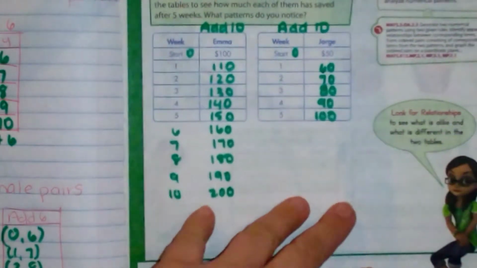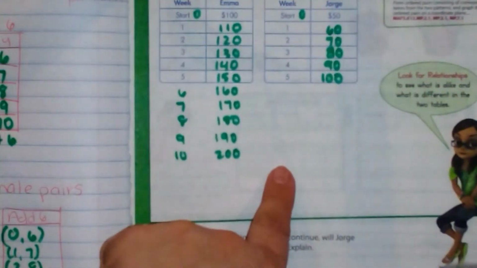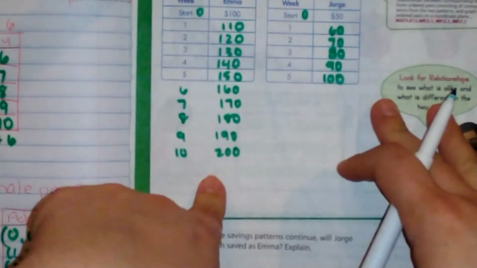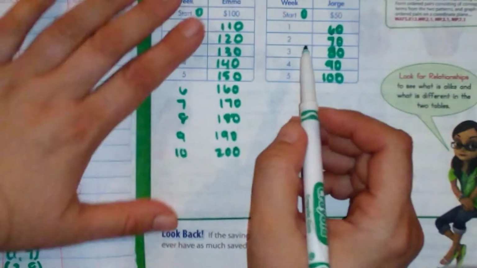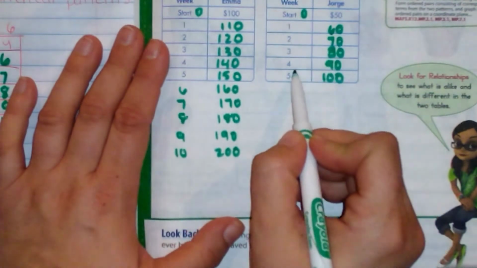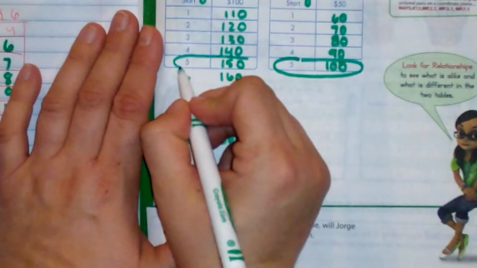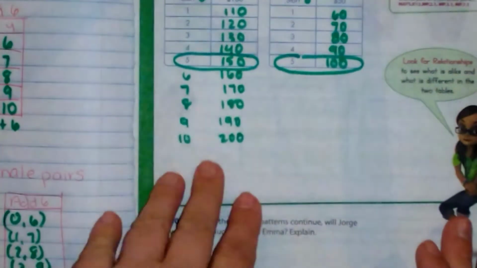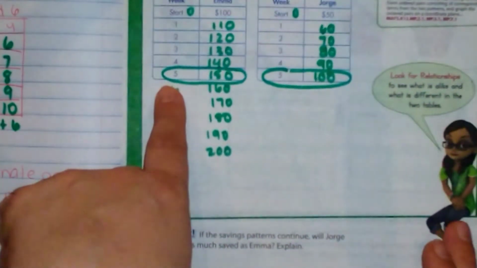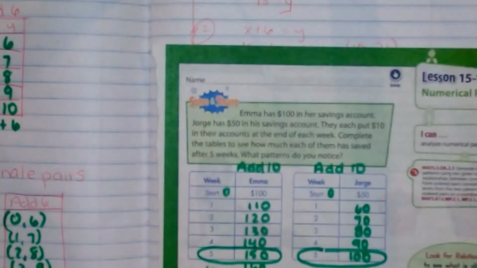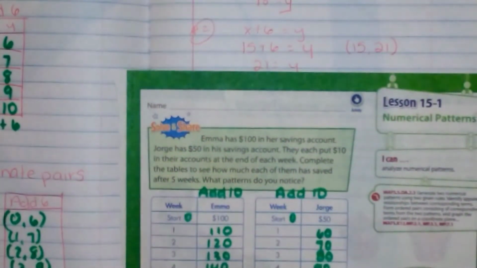So we could make this a chart if we wanted to. We could, let me see, so how much have they saved after 5 weeks? This would be our answer. He would have $100 and she would have $150. Now we could chart that on a coordinate grid if we wanted to, but we're not being asked to do that. So I would like you to cut that out and glue that in underneath here.